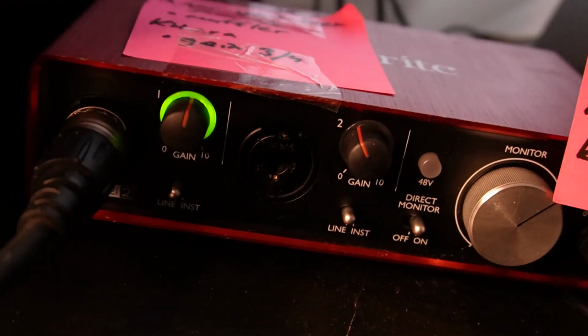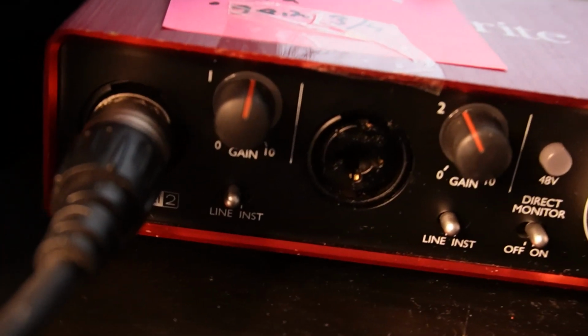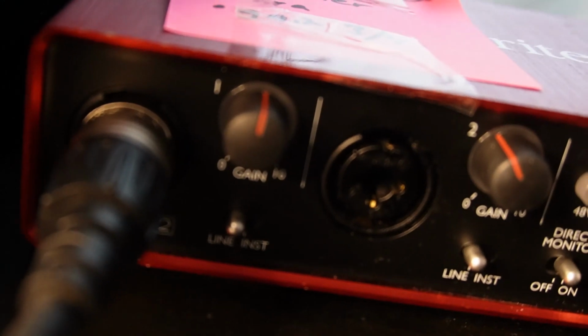And the gain knob in my Focusrite Scarlett is at 5, because the gain knob goes from 0 to 10, so this one is at 5.